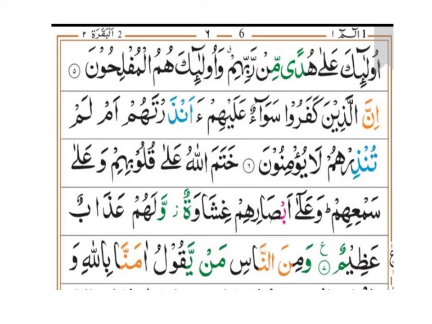Ain middle of throat, dal soft layer between the teeth, ba do pesh bun, clearly without holding. Don't say bun, that's wrong.